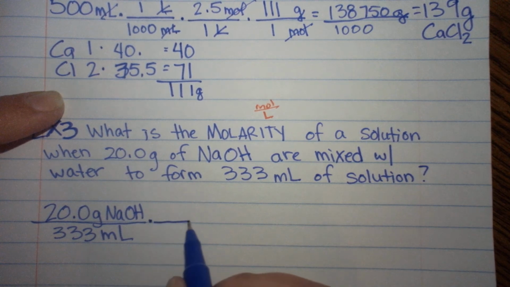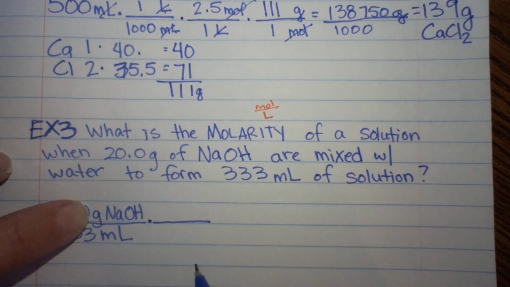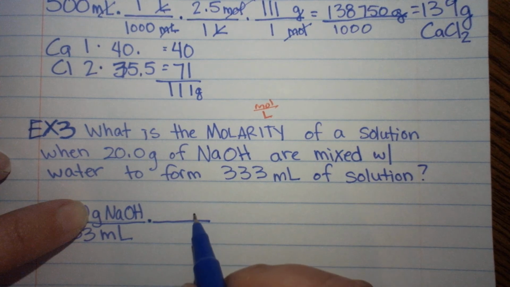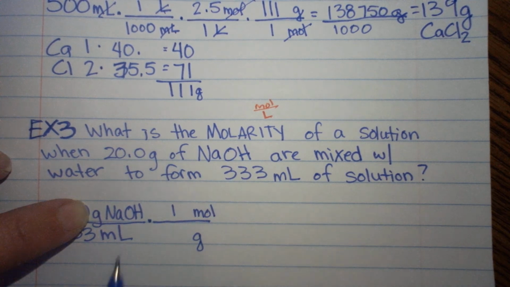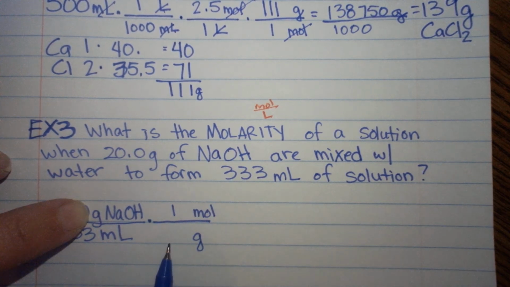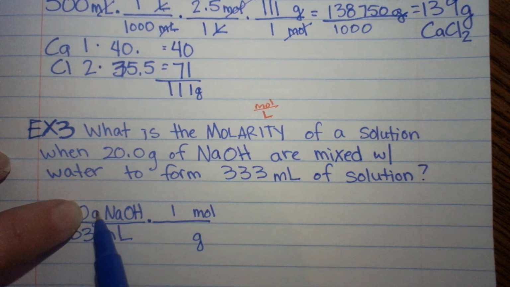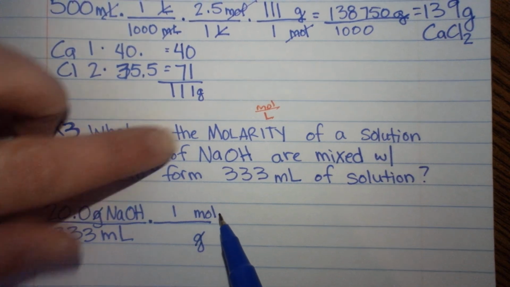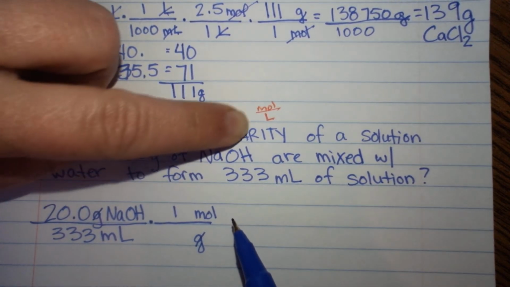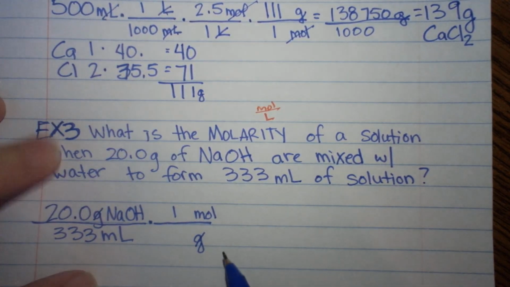Following our units, if I have grams right here, I need to cancel grams and come up with moles. Well, that means I need a molar mass. We'll come back to that in just a second. But our grams are going to cancel. That way we'll have moles on the top. If I'm asked what is the molarity, I need to have moles on the top.